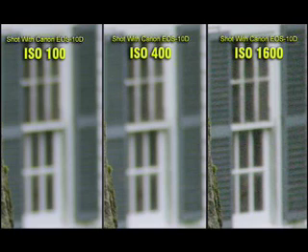As you can see, the photograph on the far left, taken at ISO 100, barely has any visible grain. Whereas the photograph on the far right, taken at a film speed of ISO 1600, shows much grain and overall less image quality.